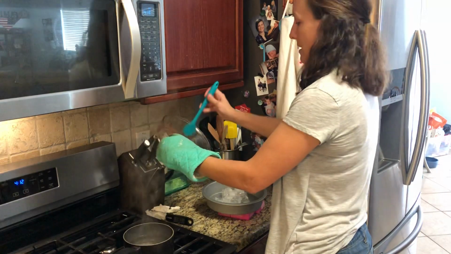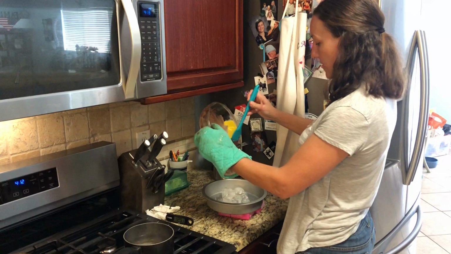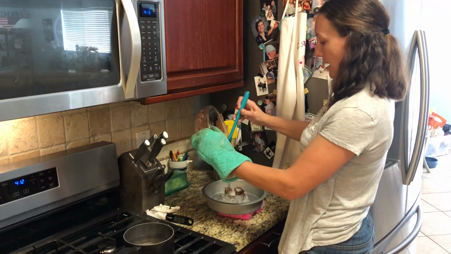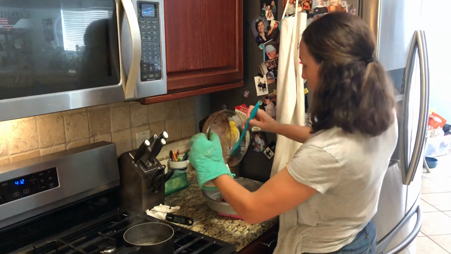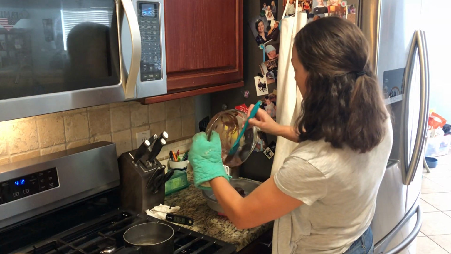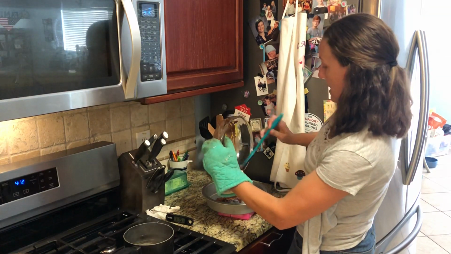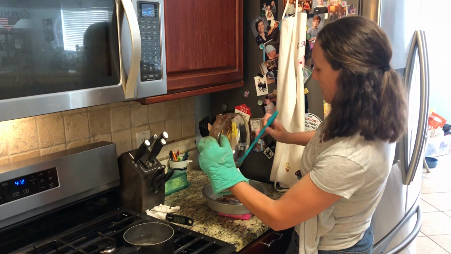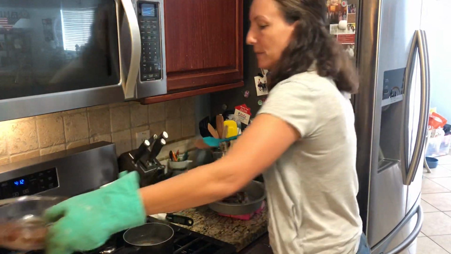Ooh, look at that. And I'm going to pour it over the ice to remove the heat from it real quickly. I hope you made your prediction about what's going to happen when we pour this liquid chocolate over the ice to remove the heat. See if I can get that all in there. There we go, good enough.